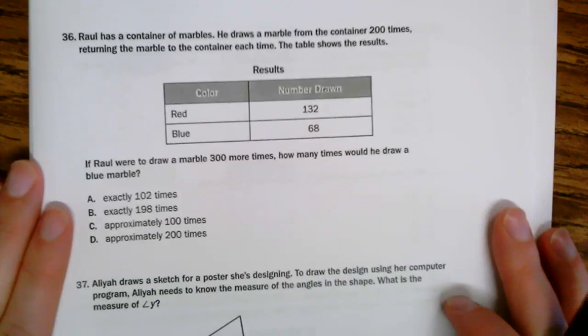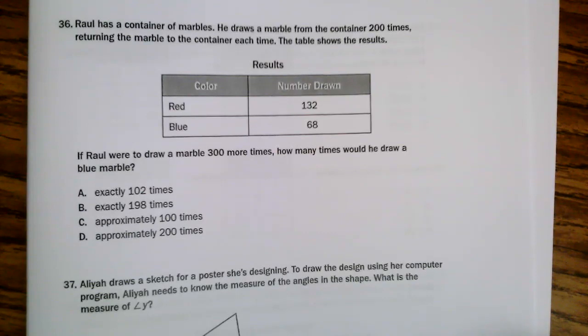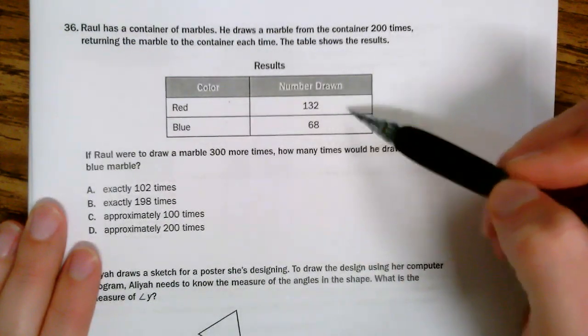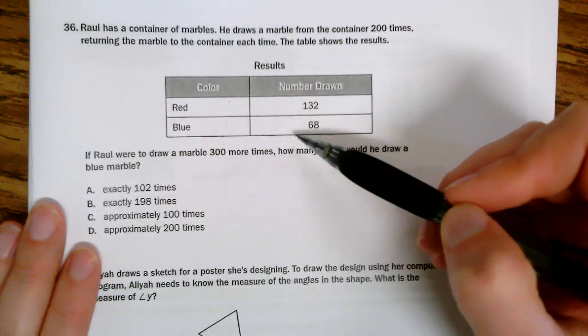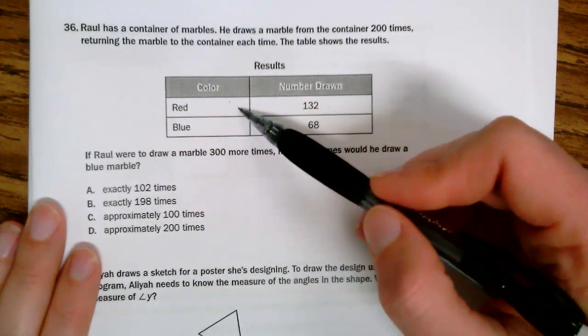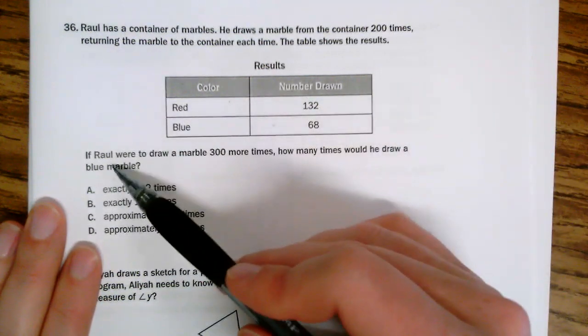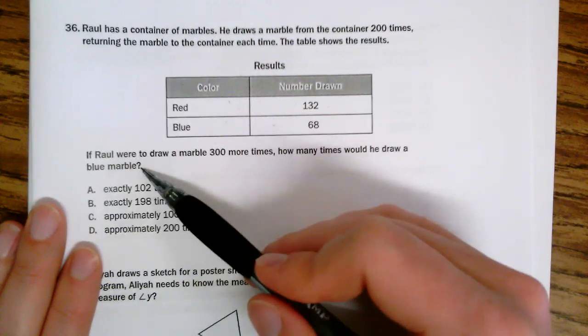Okay, 36 is our next one. Raul has a container of marbles. He draws a marble from the container 200 times, returning the marble to the container each time. The table shows the results. Okay, so he's got red marbles and blue marbles, and he drew 132 red marbles and 68 blue marbles. So just from this table, I can tell that there's probably a lot more reds than there are blues because he got red a lot more times than he got blues. Okay, so if Raul were to draw a marble 300 more times, how many times would he draw a blue marble?